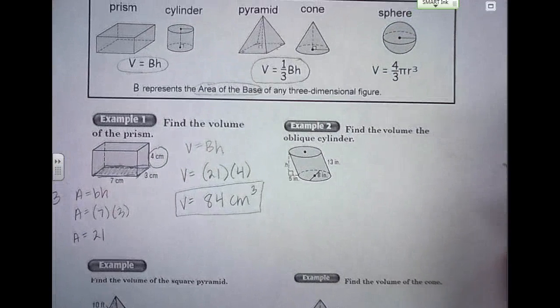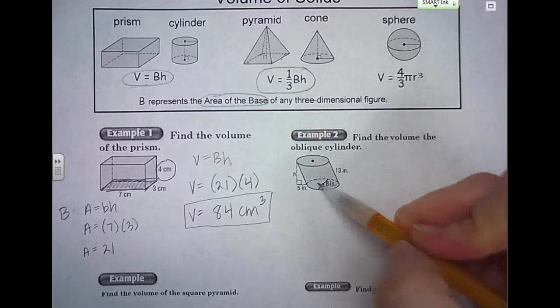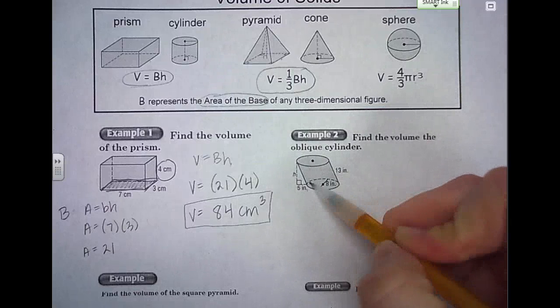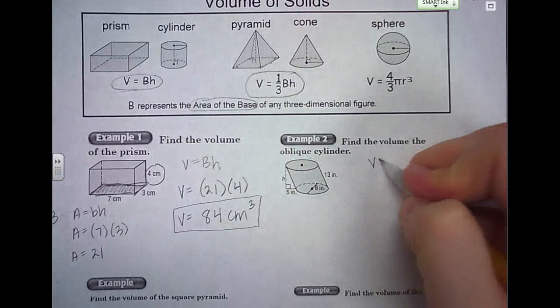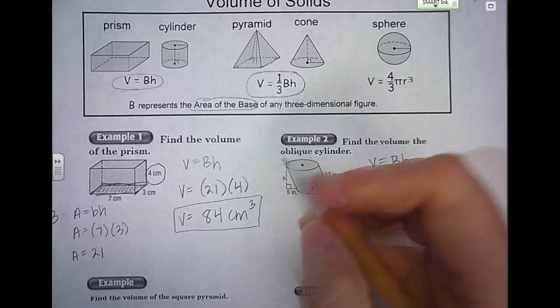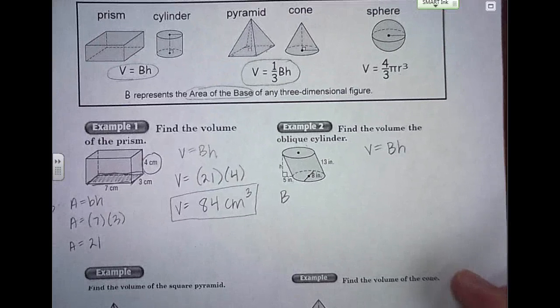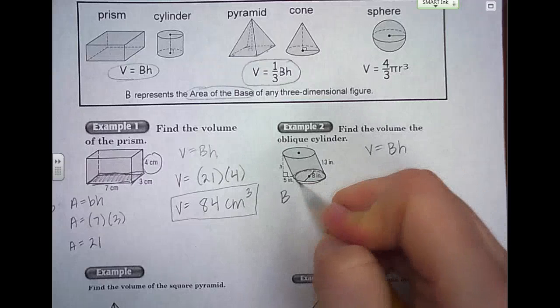Okay, number two, find the volume of the oblique cylinder. So oblique just means it's leaning to the side here. It's not straight up and down like a can of corn. So let's use our formula. We have volume equals base times height for a cylinder. So off to the side here, I'm going to find area of the base. So the base is a circle. There's our circle.